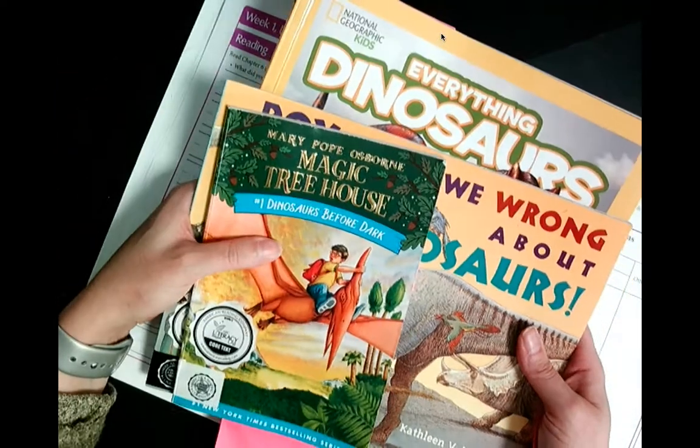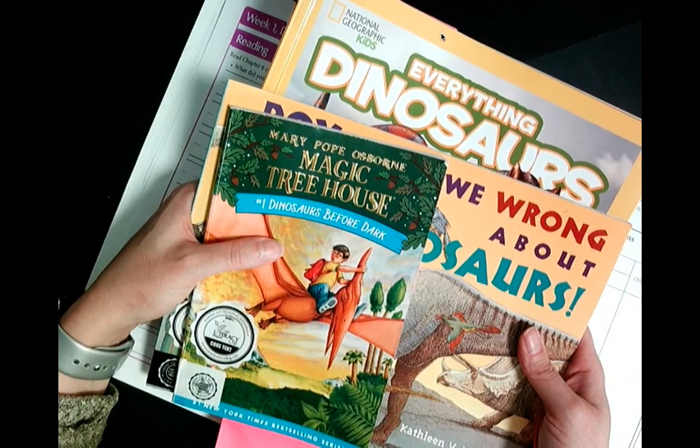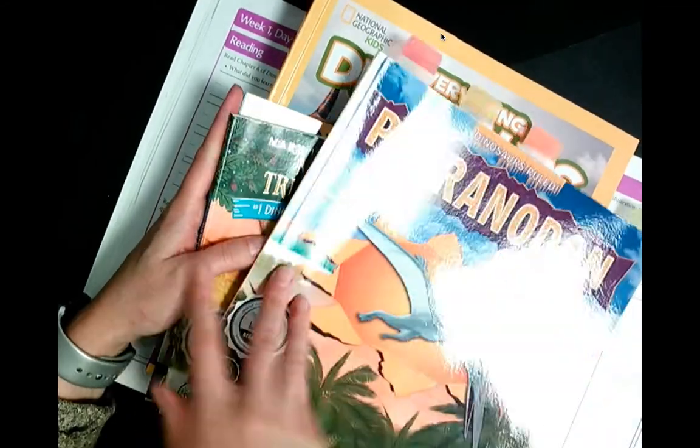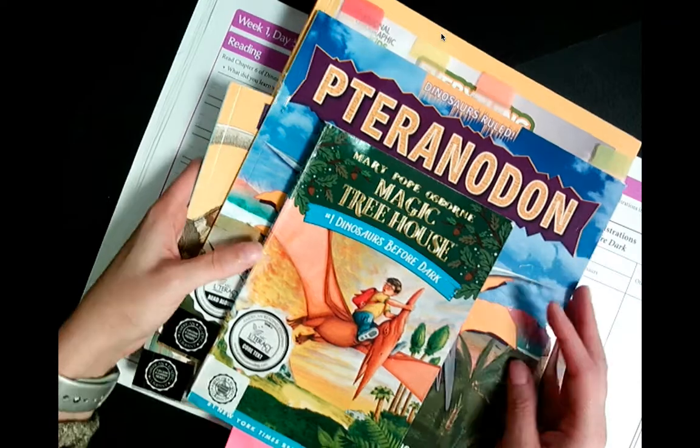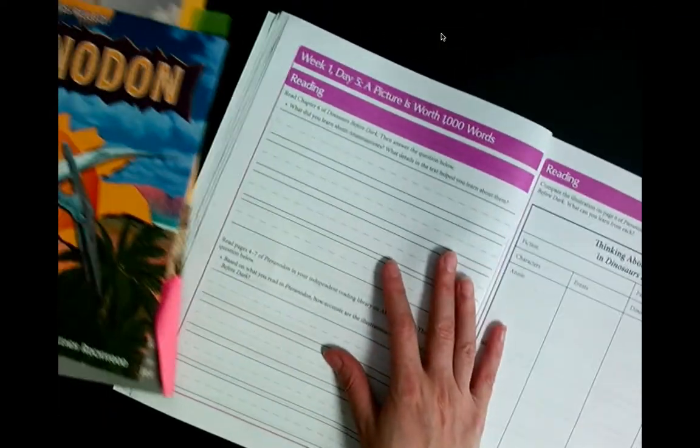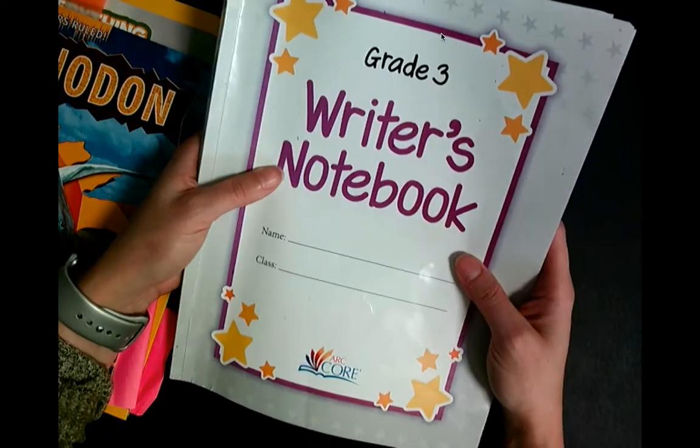And I have 3 books here that we're going to use to analyze some of, actually 4, because we're going to talk about this one too again, to analyze some of the illustrations here. And then we have a reading assignment in our writer's notebook today. We have a reading assignment on page 18.